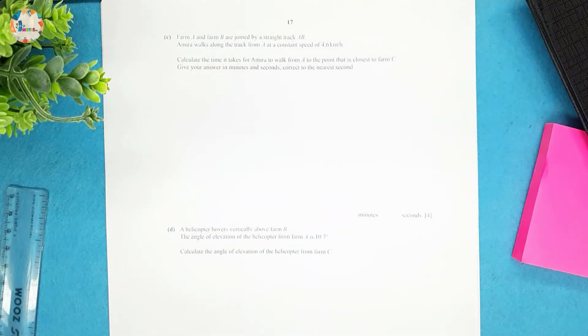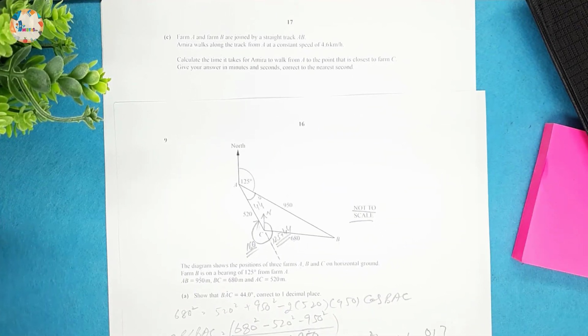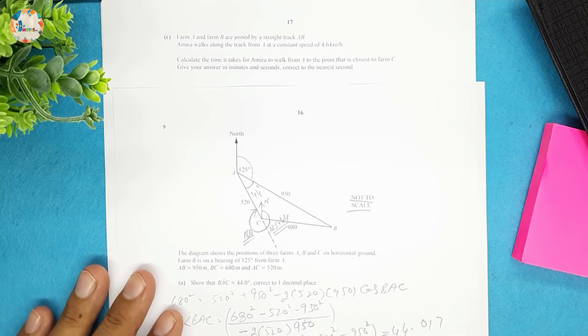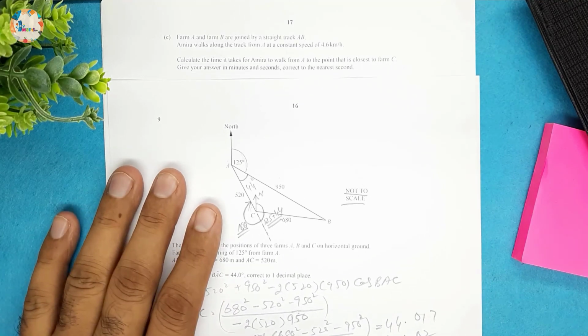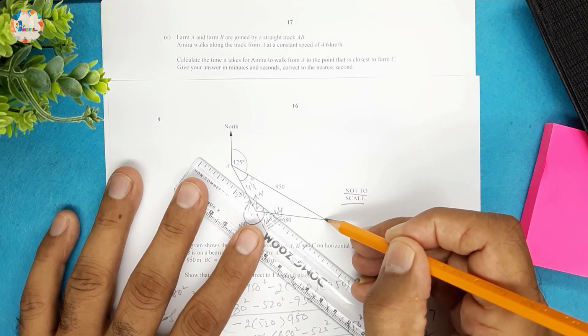349. Now part C. Farms A and B are joined by a straight track AB. So again we will show the drawing. Farms A and B joined by a straight line.